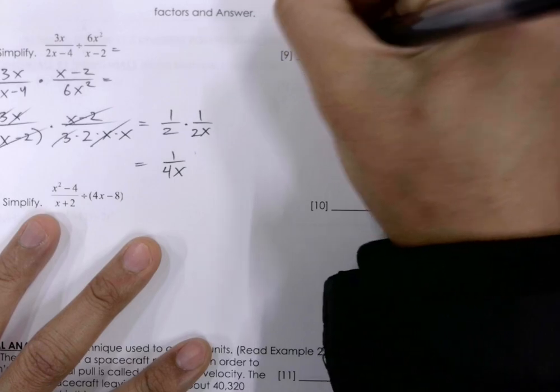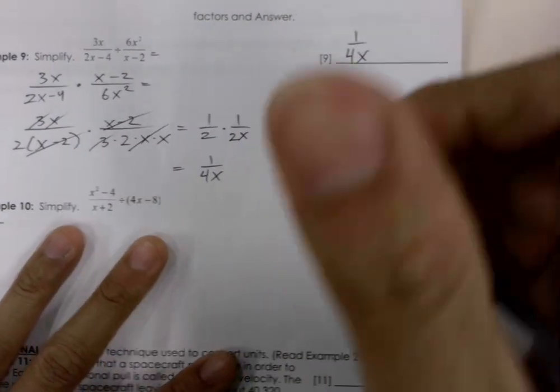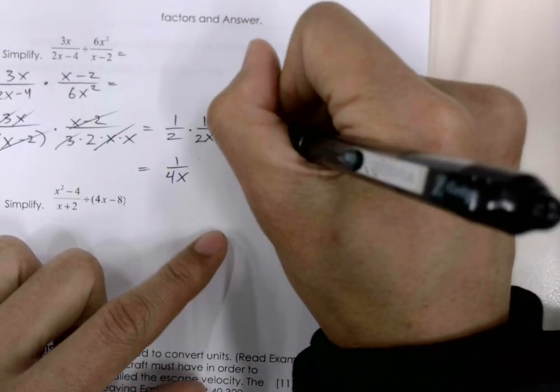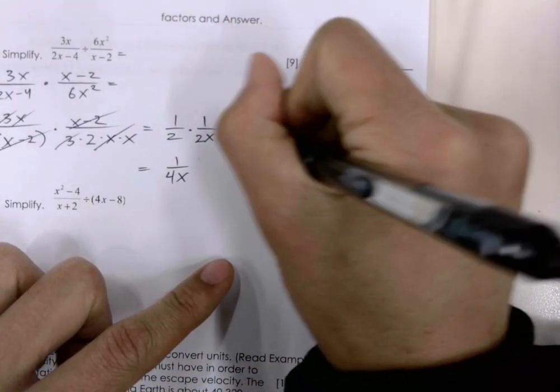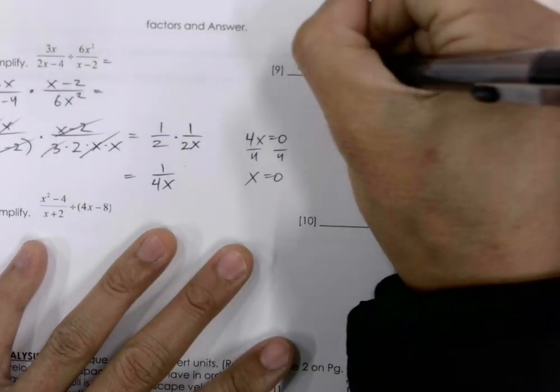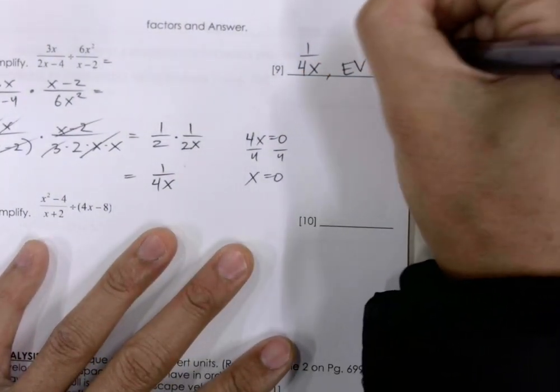So our simplified version is 1 over 4x, and our excluded value is where we're going to set the denominator equal to 0. So it's 4x is equal to 0. Divide by 4, we get x is equal to 0. So let's go ahead and list our excluded value of 0.